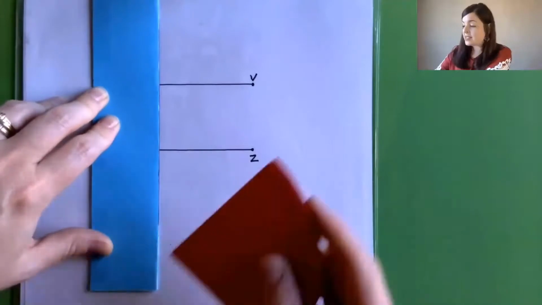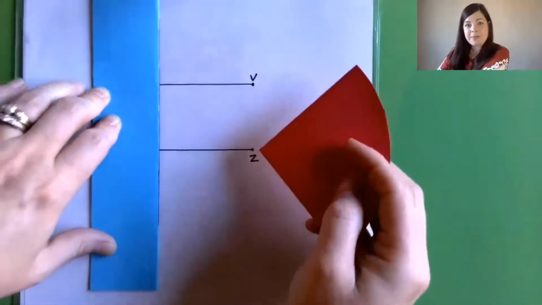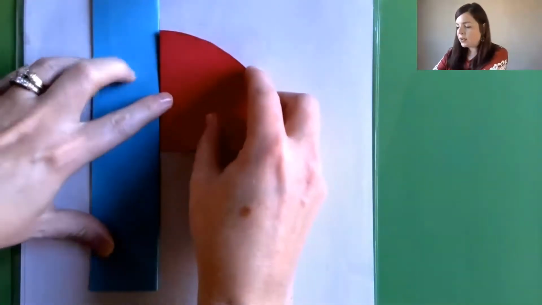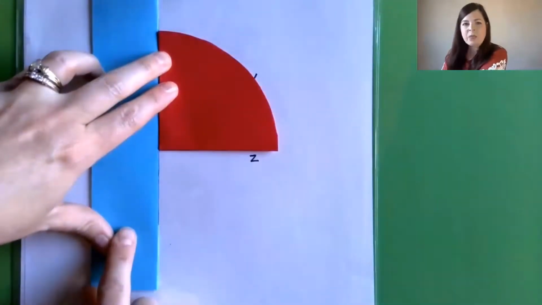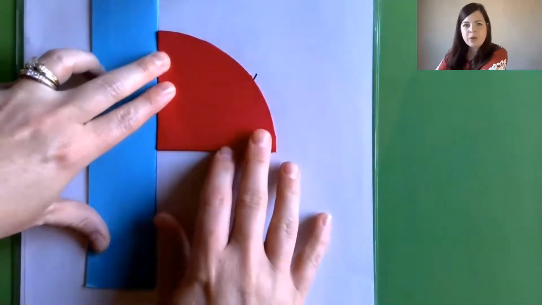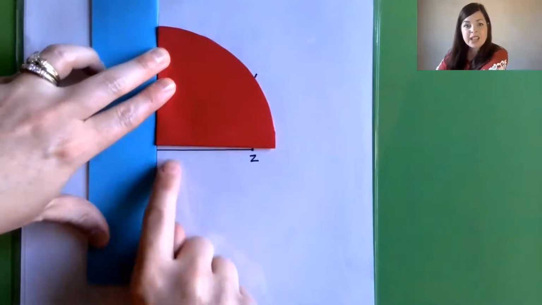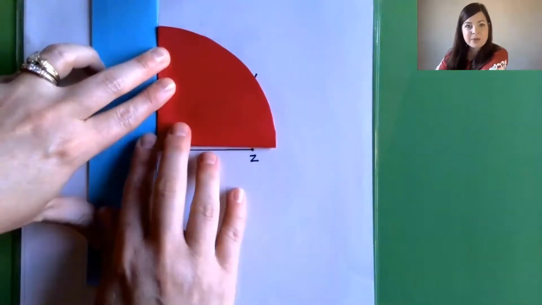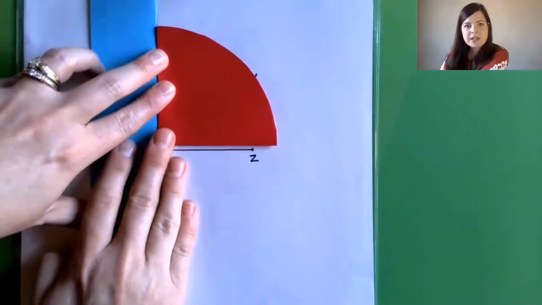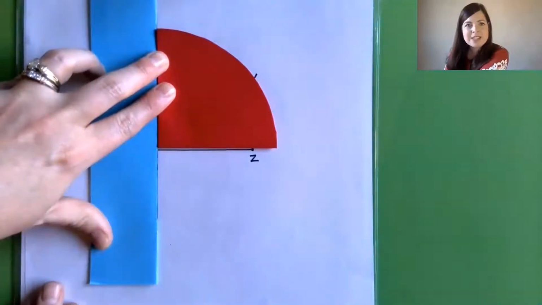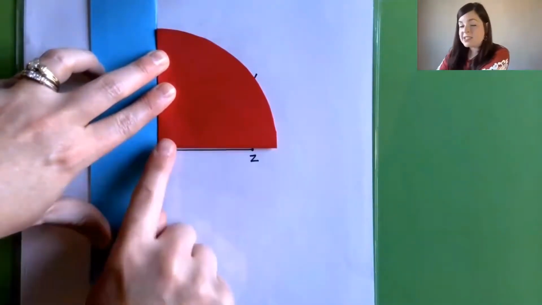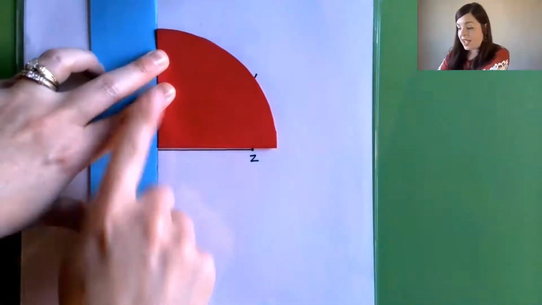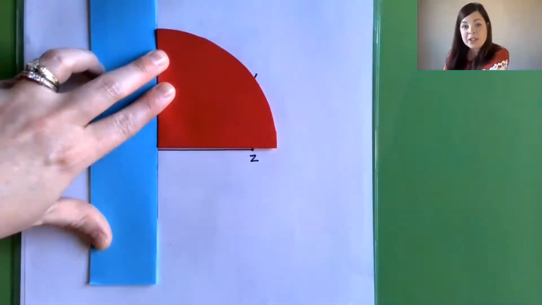Then we take our right angle template, line up one side with the straight edge, and we line up the other side with one of the line segments. We line it up perfectly. Right now, that's not really lined up correctly. So I'm going to turn it a little bit. There we go. Now it's lined up perfectly. Now we'll slide the right angle template up and see if it also aligns perfectly with the other line segment. If it does, then the two line segments are parallel.